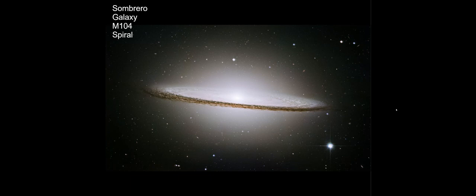The Sombrero Galaxy is kind of unique because it sits on its side from our perspective. So we are looking at it from the side as opposed to on the flat. A lot of things, solar systems typically tend to be in flat planes like this as well. We'll talk about that when we talk about our solar system a little bit.